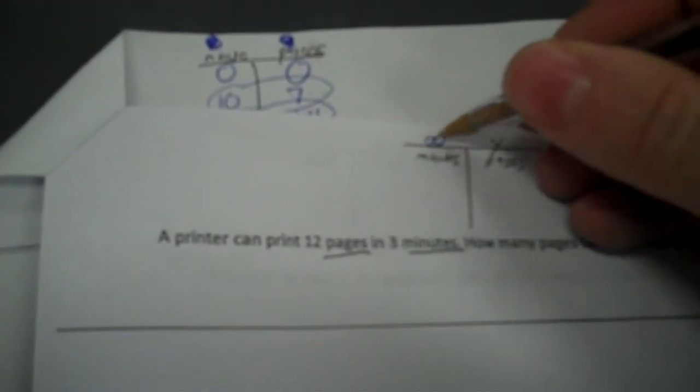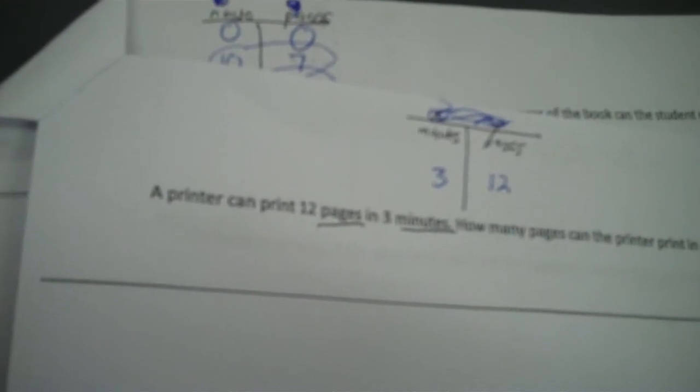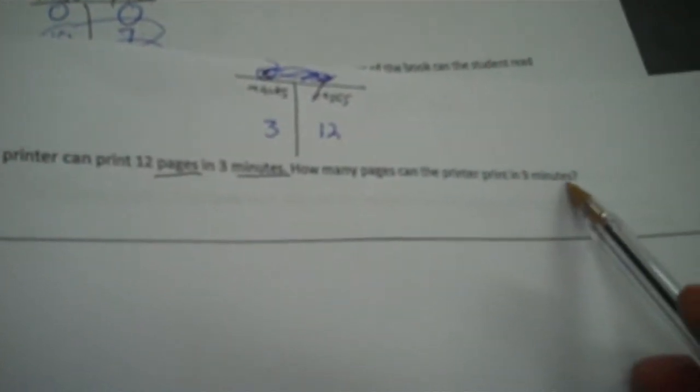Okay. A printer can print 12 pages in 3 minutes. How many pages can the printer print in 9 minutes? Okay. Forget about X and Y. Just forget it. So 12 pages, 3 minutes. And we have 9 minutes, but I don't have any pages to go with those. I don't know that, so I'm going to put P.